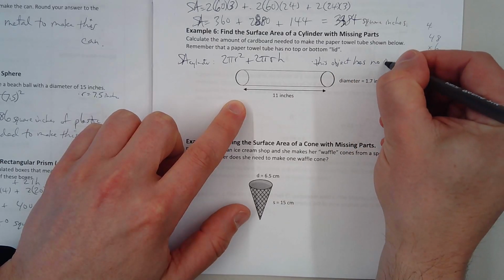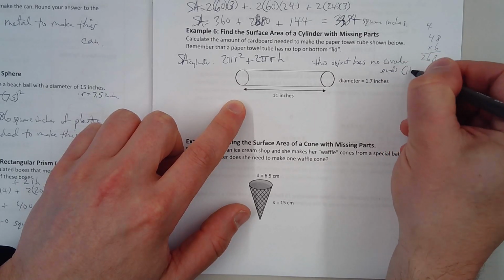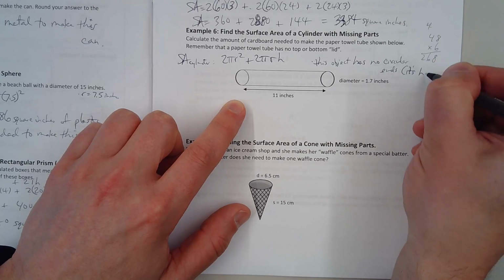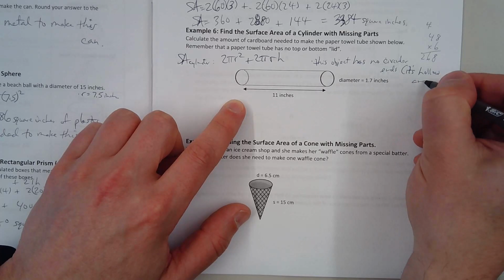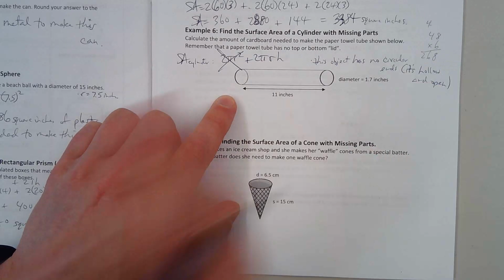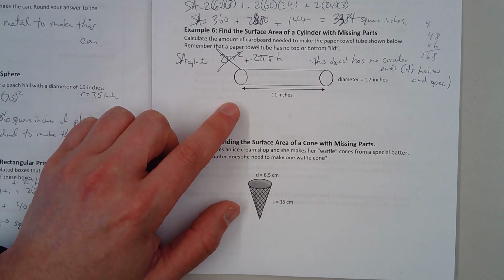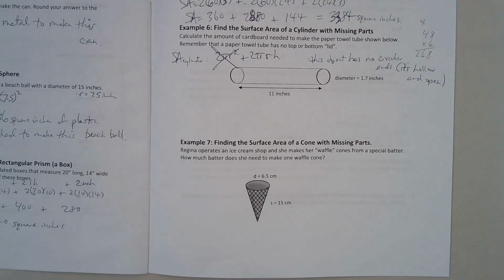So this object has no circular ends. It's hollow and open. What that means is I'm going to go back and just cross that out. In a question like this, you're going to have to be able to recognize that. If one end was open and the other end was closed, what would I do here?